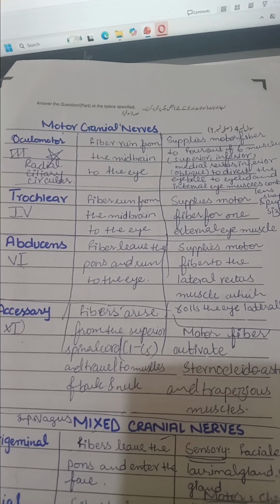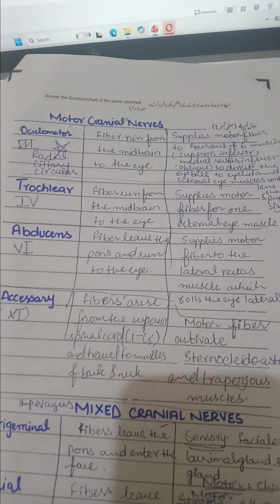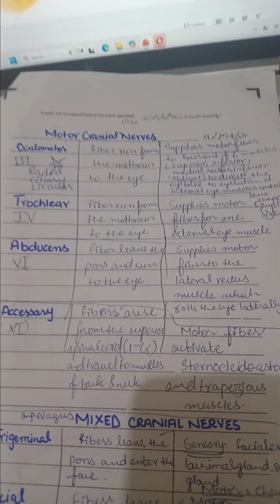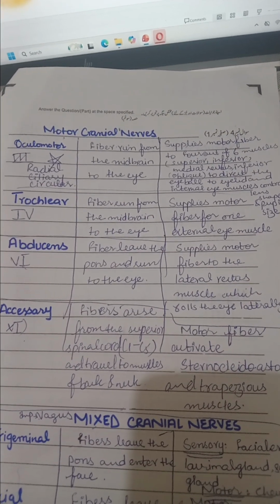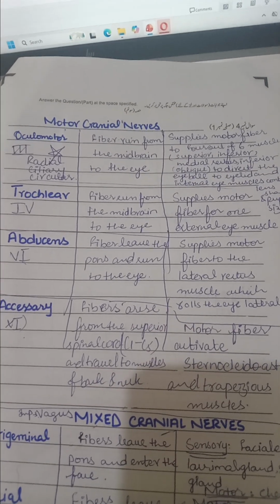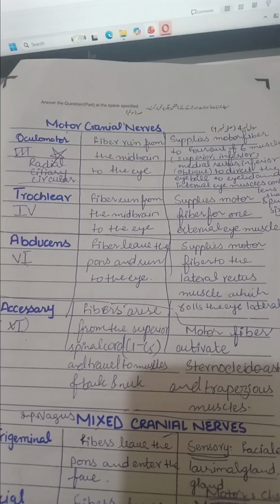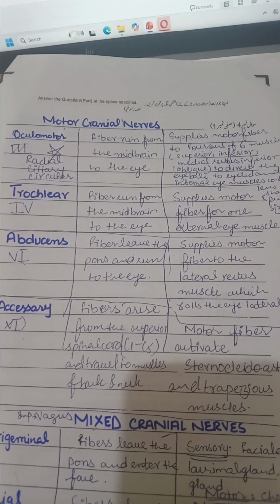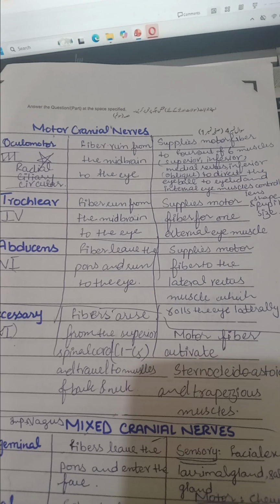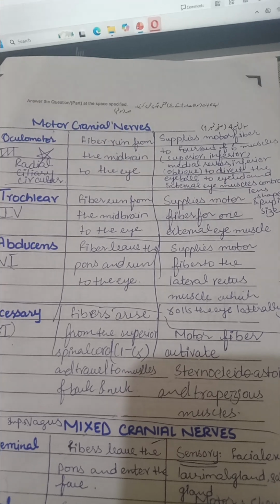What is the function of the trochlear nerve? Trochlear nerve is supplying the motor fibers for one external eye muscle, and it also runs from the midbrain to the eye. Abducens leaves the pons and runs into the eye, and it supplies motor fibers to the lateral rectus muscle, which rolls the eye laterally. It is related to the rolling eye movement.